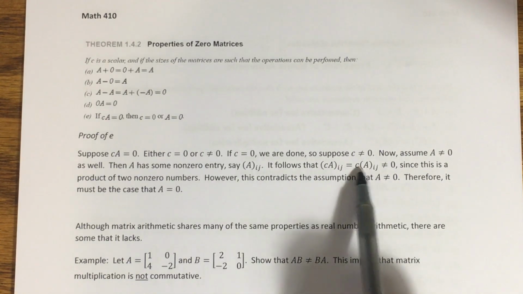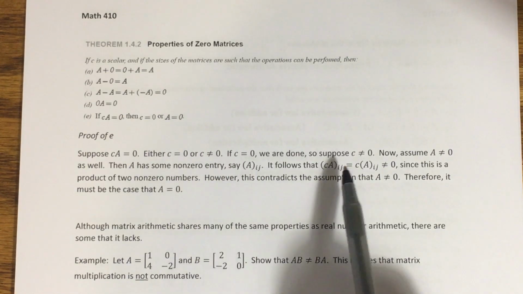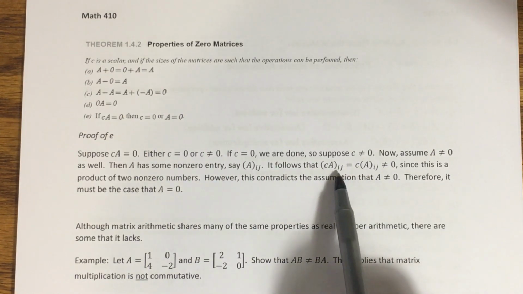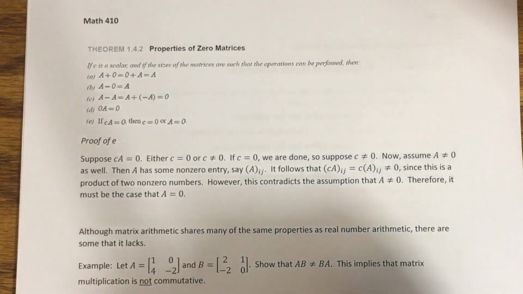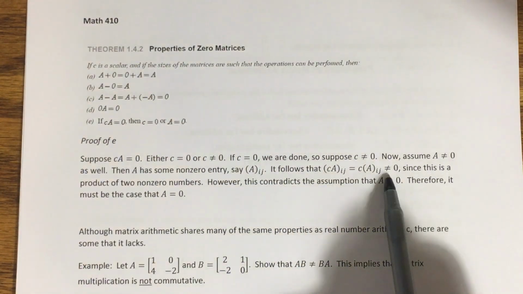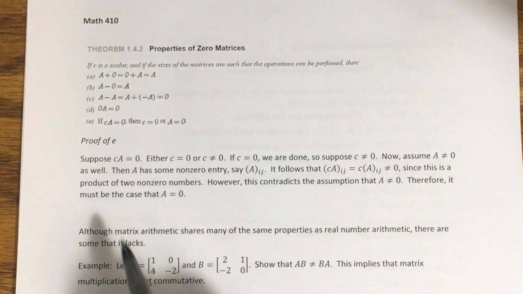So this is a product of two non-zero numbers, which would have to be non-zero as well. This is a contradiction because, again, we assumed that the matrix CA is a 0 matrix, which means all of its entries should be 0. So this being a contradiction means that our assumption had to have been false. Therefore, A is equal to 0, and that wraps up that proof.